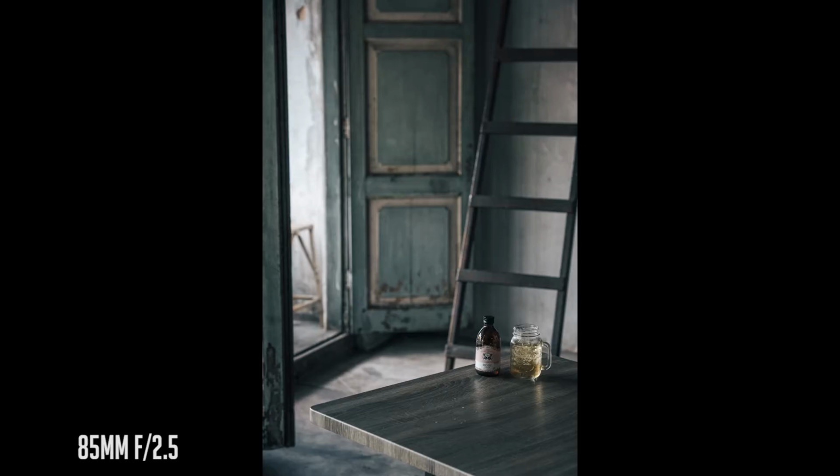Now here, this image, I shot this at f4.0. Now f4.0 typically wouldn't be considered a low aperture or a wide aperture. It's kind of in the middle. And a lot of starter lenses have this aperture. But the reason I chose f4.0 for this specific image is because I thought those doors and that ladder in the background were actually pretty cool.